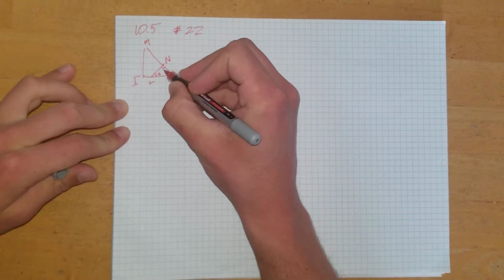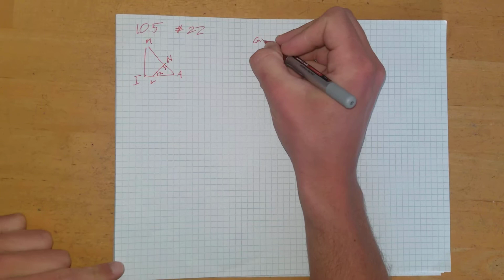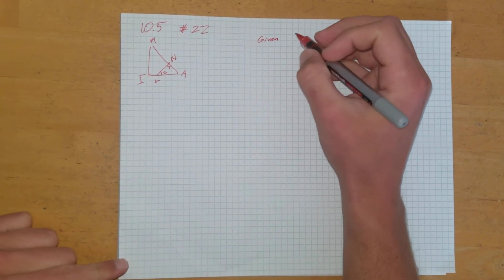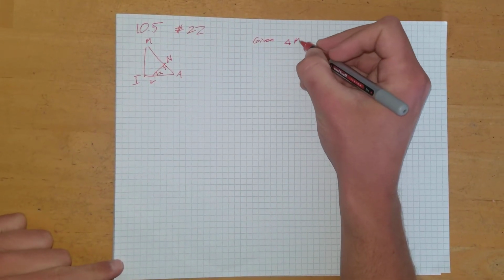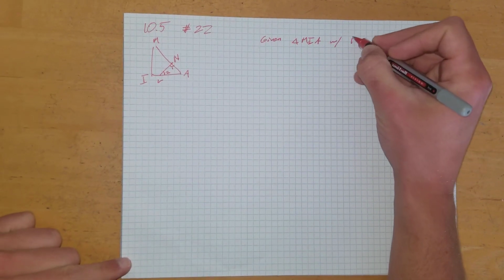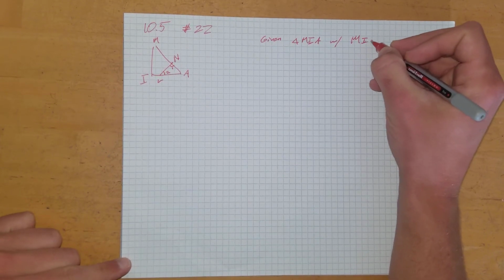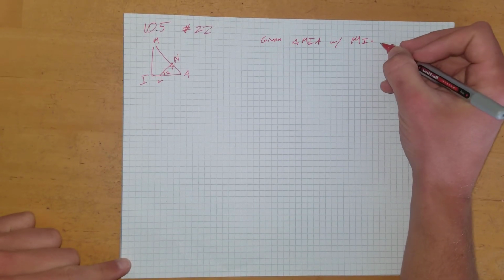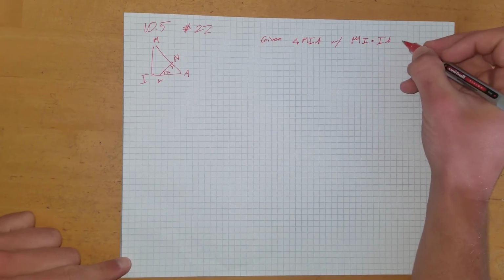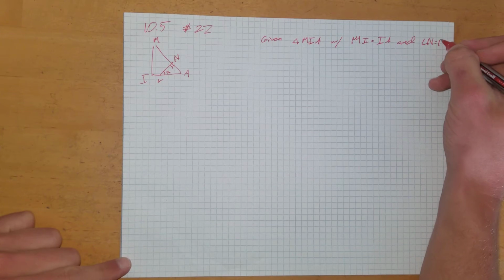2 and 1. Okay, so we're given triangle MIA with, that's an M, MI equals IA, and LN equals NA.